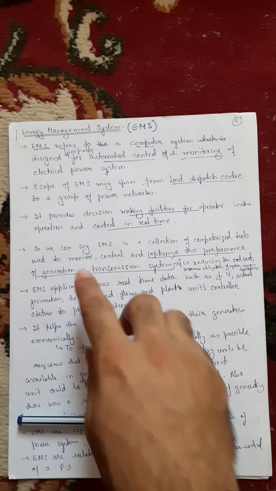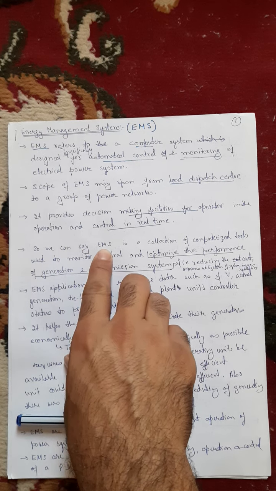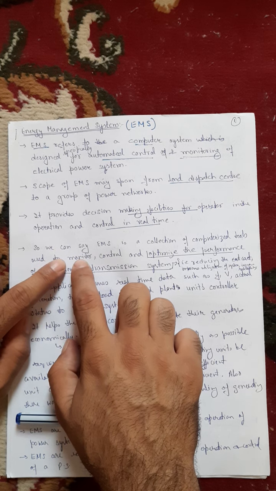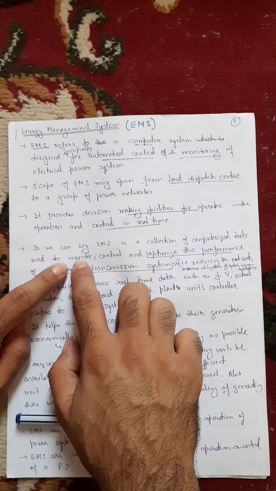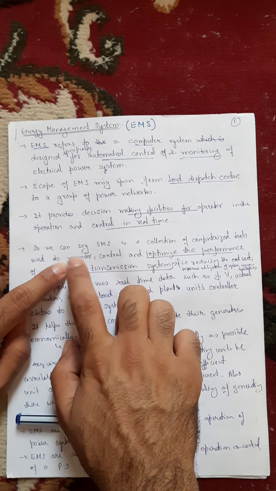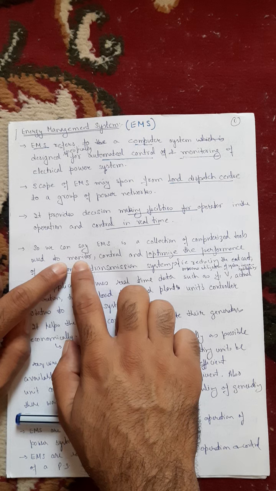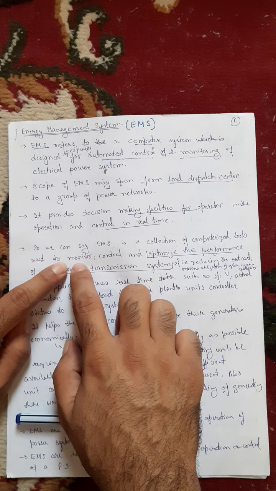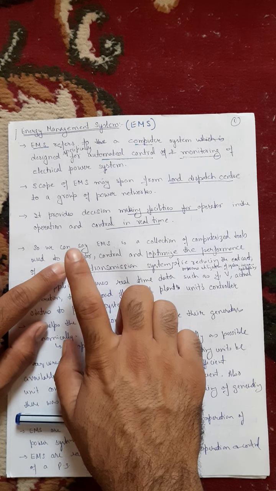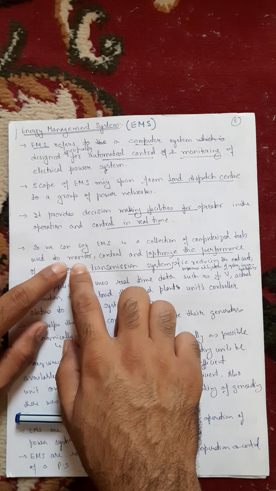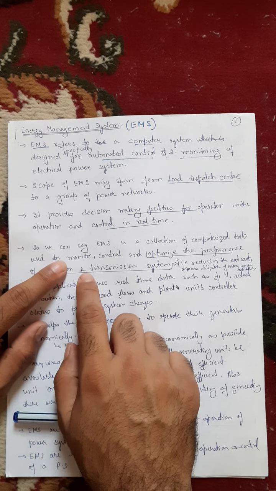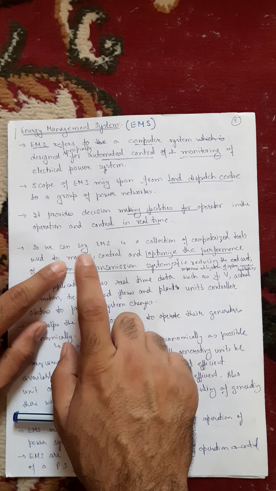Okay. And how will this energy management system monitor? What will it monitor? It will monitor the real time data. What do you mean by the real time data? Means what is the real time frequency of the power system? What is the real time voltage of the power system? What is the actual generation in the power plant? Okay, or all the power plants that are available in the system? What is the actual power that is flowing in the transmission line? We have different transmission lines, and what is the actual power that is flowing in each transmission line? So all these data are real time data.